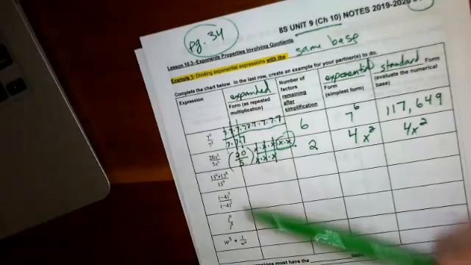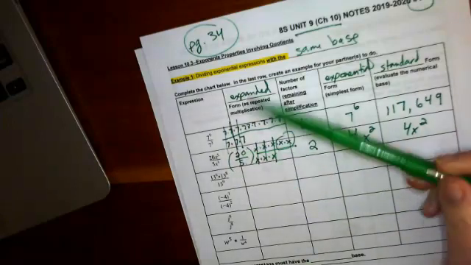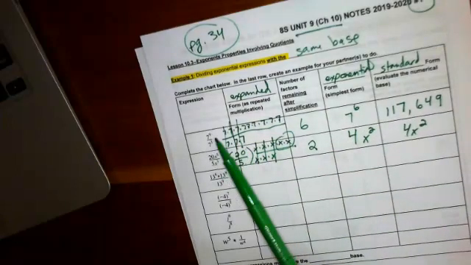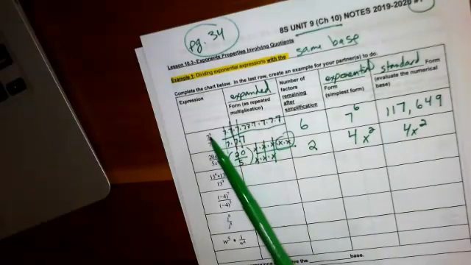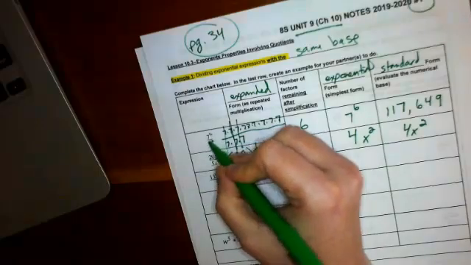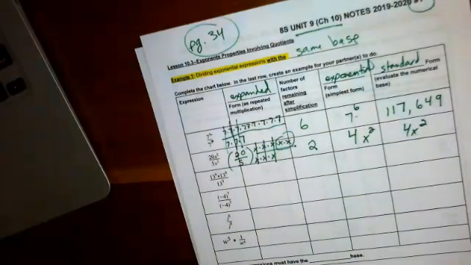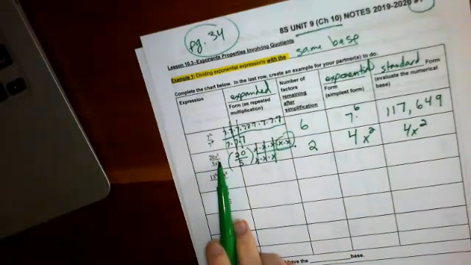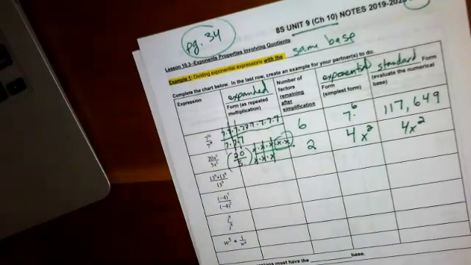If you can see, there's a pattern that's happening here. When you have the same base raised to a power and it's division or a quotient, you can subtract. So I could have taken 9 minus 3 and I'd get 7 to the 6th power. I could have taken 5 minus 3 and gotten x to the 2nd power.